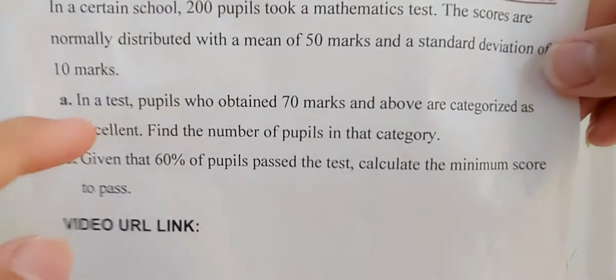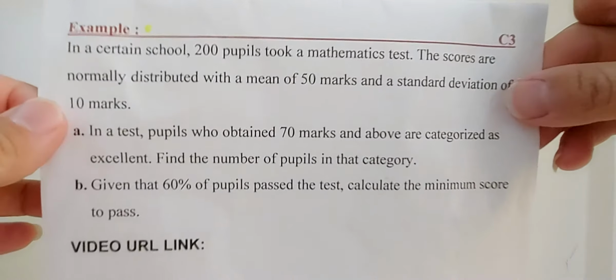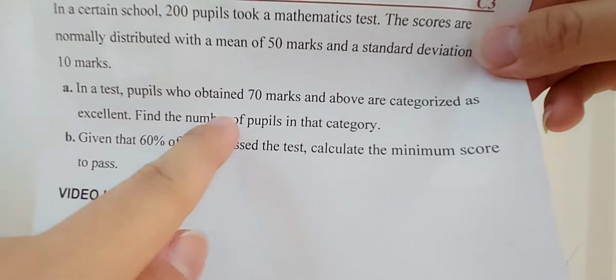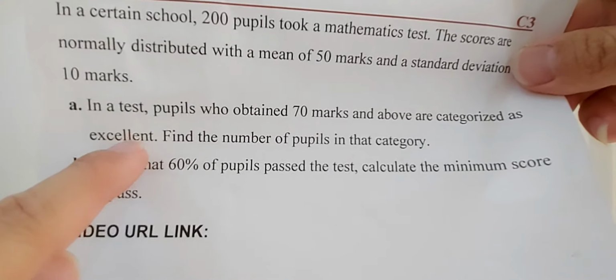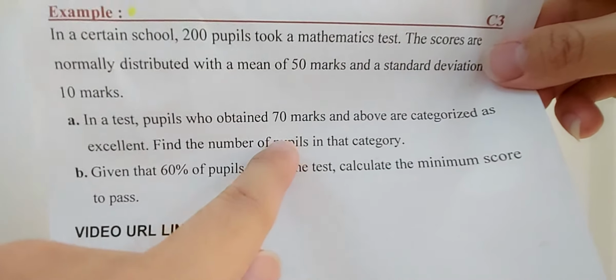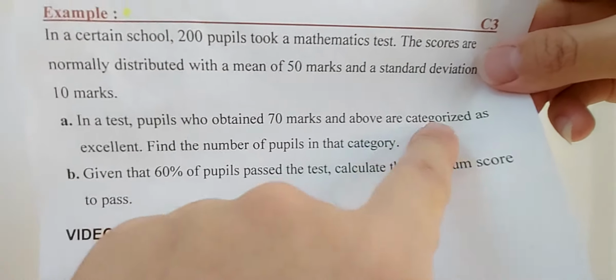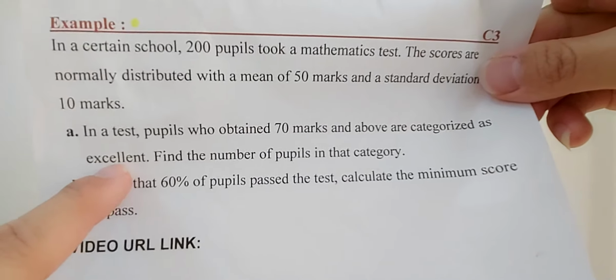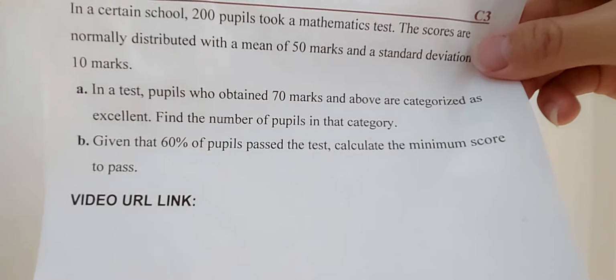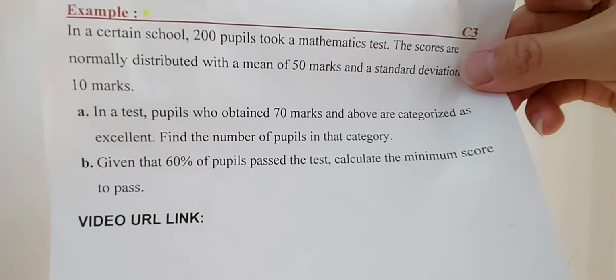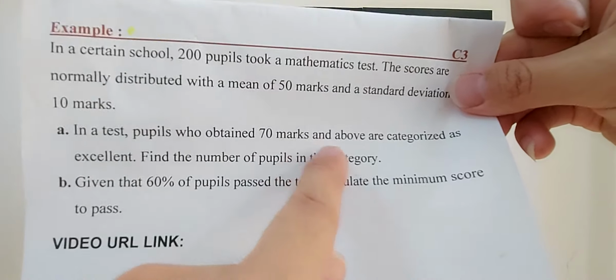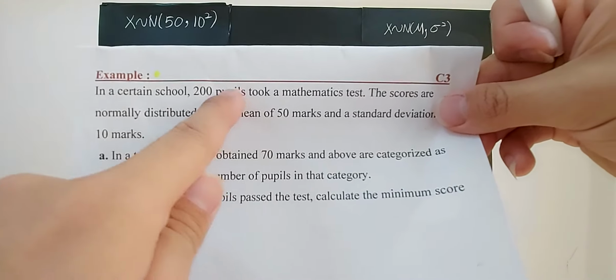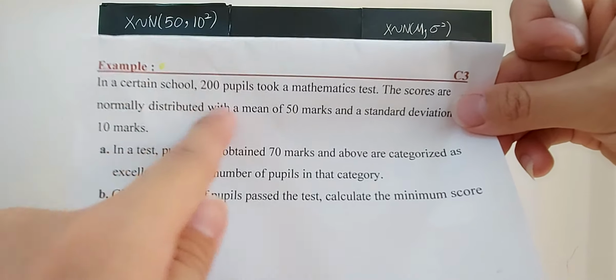So in a test, there are 200 pupils. Pupils who obtain 70 marks and above are categorized as excellent, meaning A plus maybe. Find the number of pupils in that category. If you want to find the number of pupils in that category, it means a percentage of students from the 200 students, right?